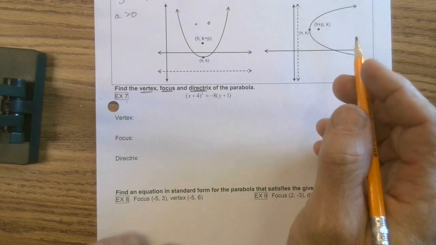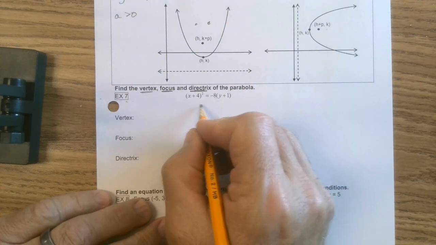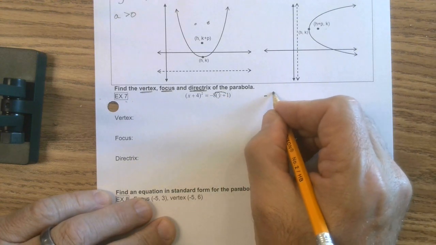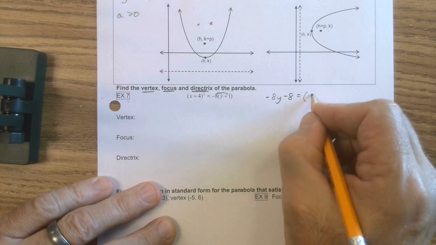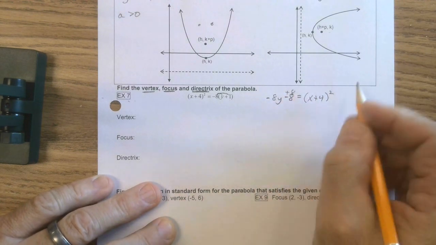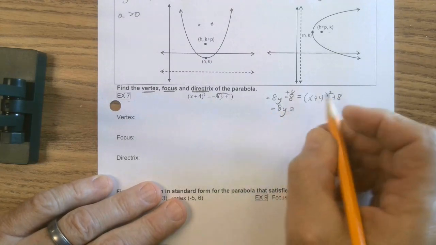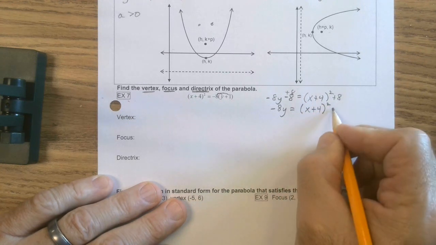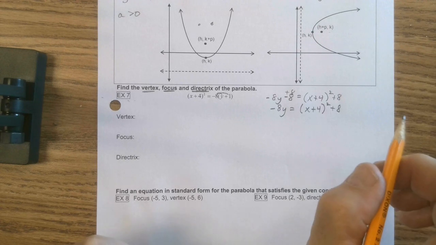Well, I'm going to go ahead and get started by turning this thing around. I'm going to distribute this first. So I'm going to get negative 8y minus 8 equals (x plus 4) squared. Now I'm just going to add 8: negative 8y equals (x plus 4) squared plus 8. Okay? Now we got to do some thinking.